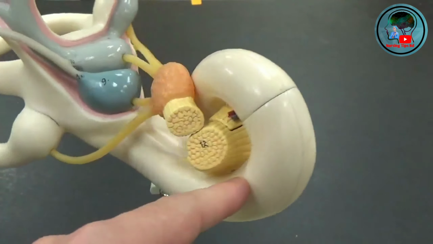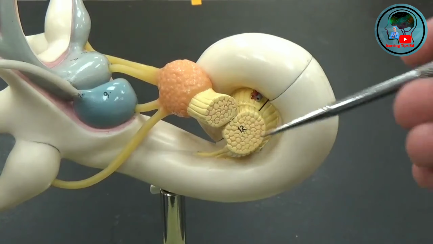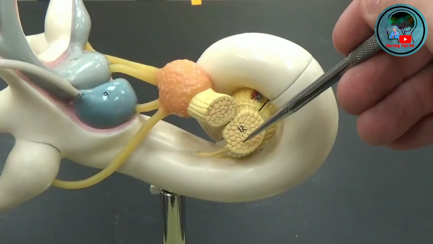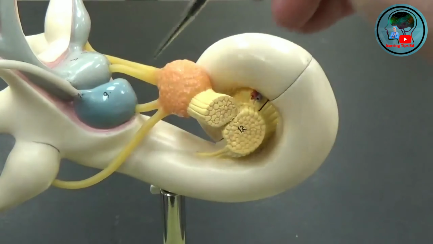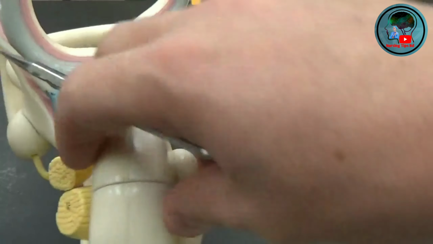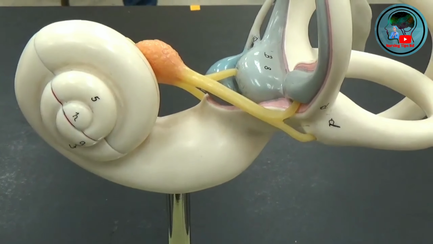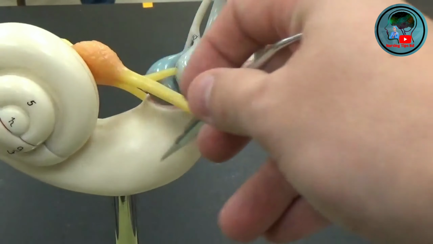Okay. On the other side, we have the vestibulocochlear nerve. You have two branches of the vestibulocochlear nerve, the cochlear branch and the vestibular branch. Of course, the cochlear branch goes to the cochlea. The vestibular branch goes over to the vestibule. Our bony labyrinth is the surrounding layer here of all these bones that surround it.